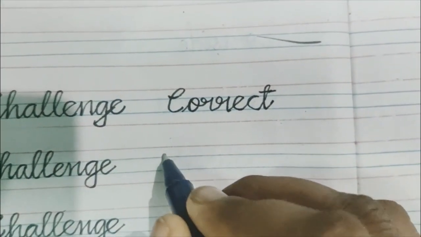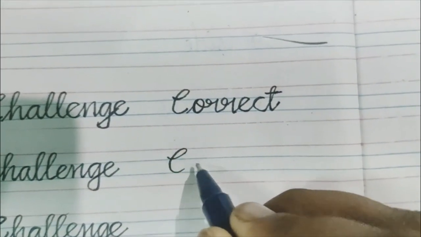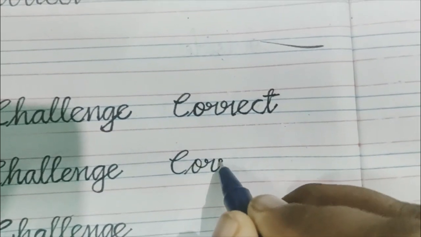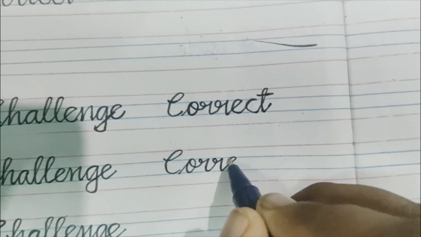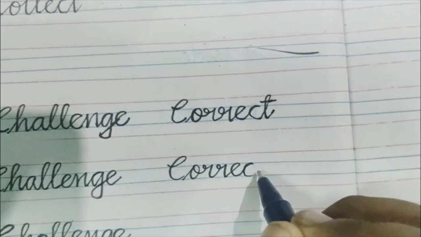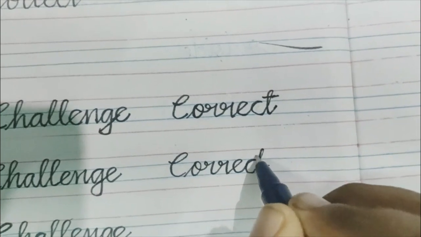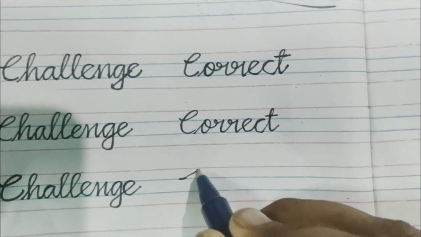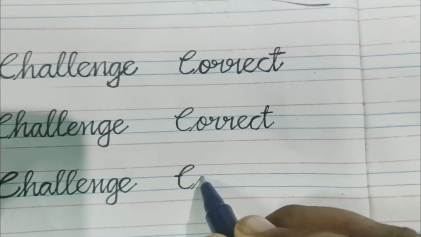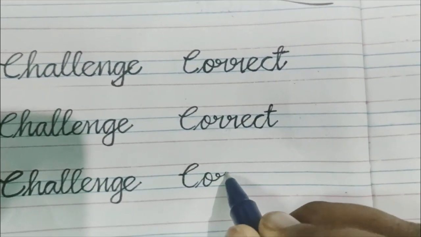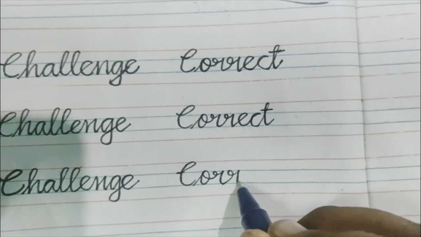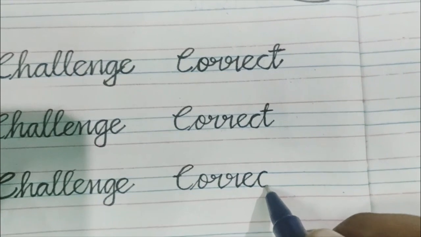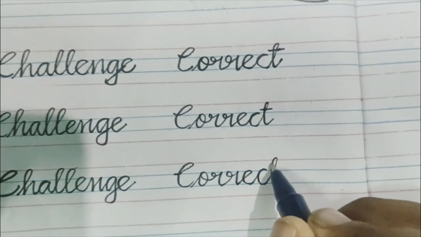Let's try for the second time. C, O, R, again R, E, C and T. Okay students, let's try for the third time. C, O, R, R, E, C and then T.